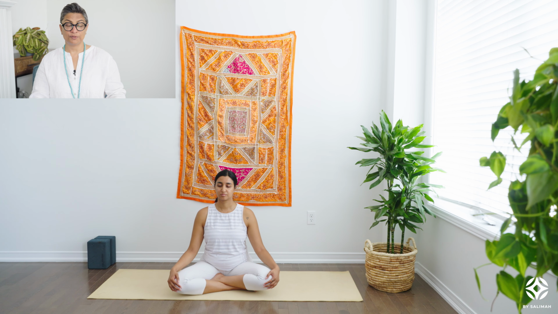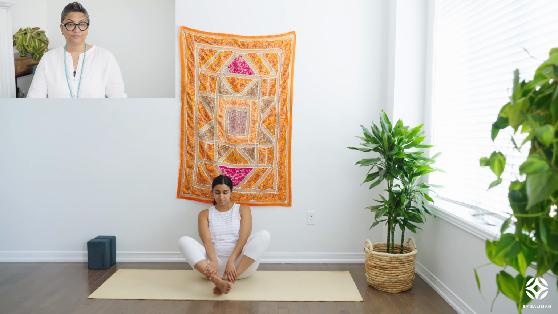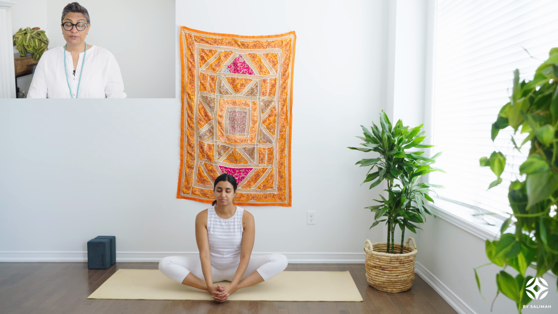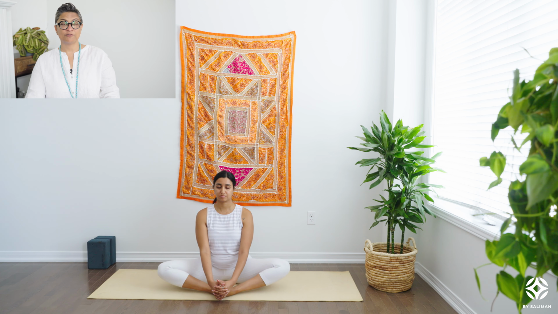So as you sit here in this cross-legged position, let's make a little movement now for butterfly. Bring the bottoms of your feet together. Grab onto the top of your toes, your shins, your knees, whatever you can reach is perfect. And start to flap your knees up and down. We're making a seated position even more comfortable by loosening the inner thigh muscles.